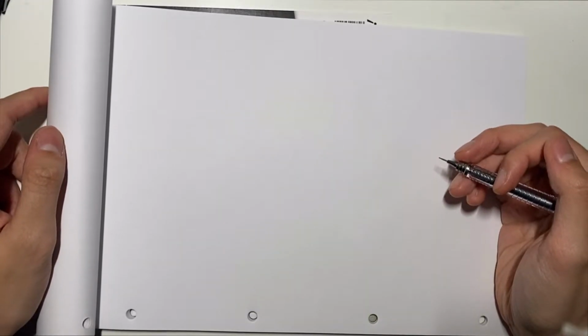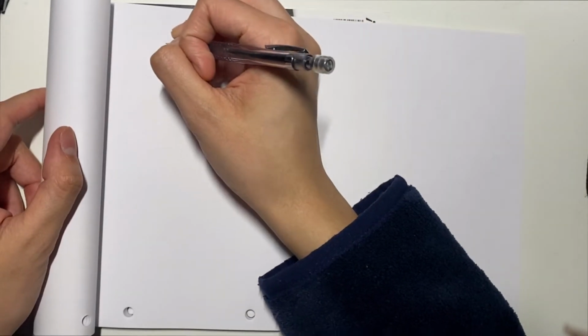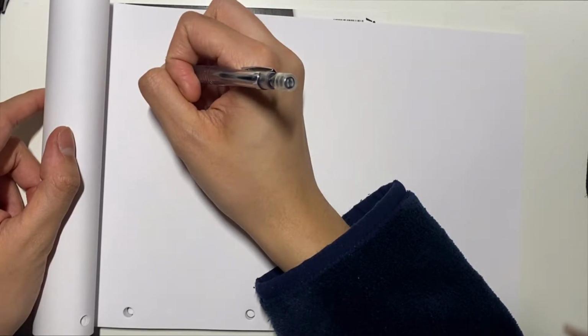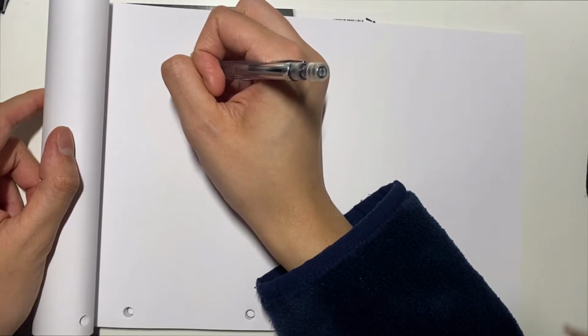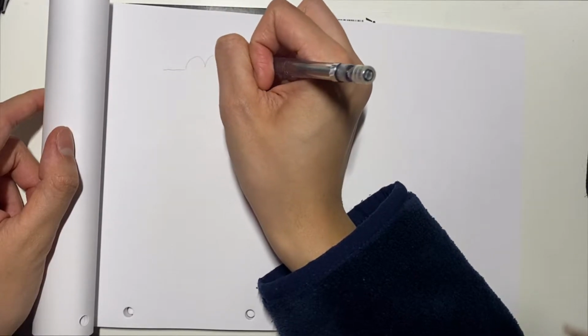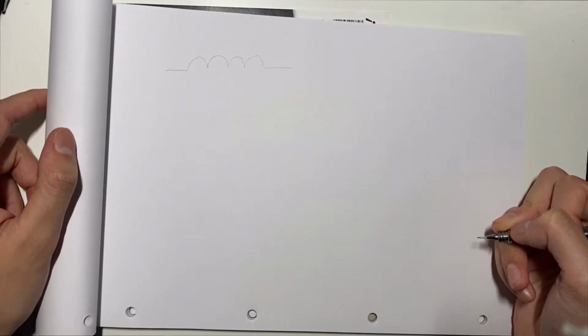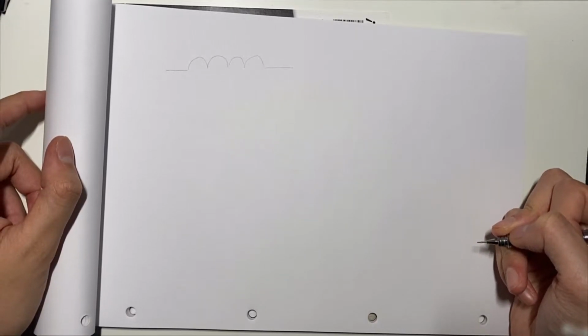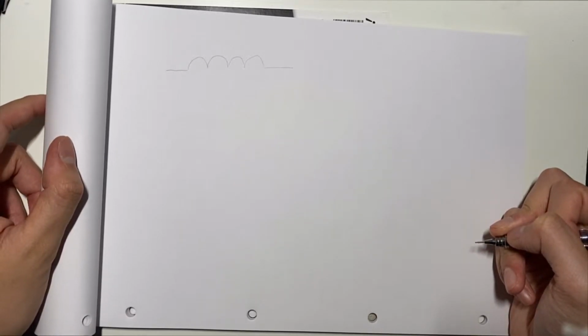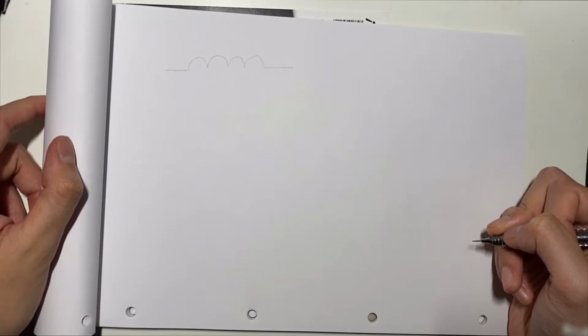Now, the inductor. The inductor is a passive component, and its circuit symbol is drawn out like that. So if you see that in a schematic, you would know that is an inductor. And if we pass current through this inductor, we create a magnetic field around the wire.